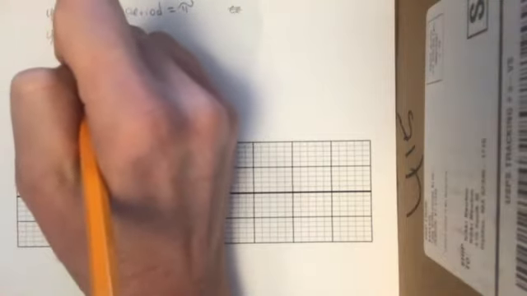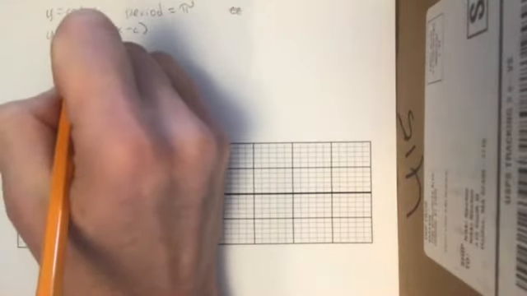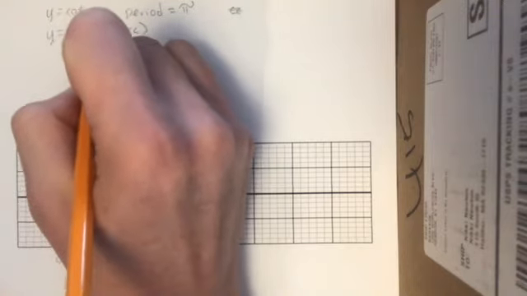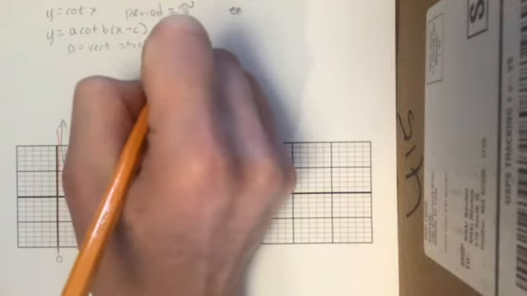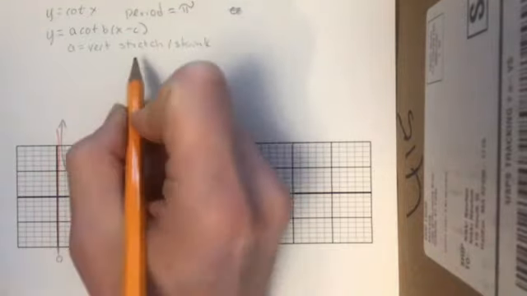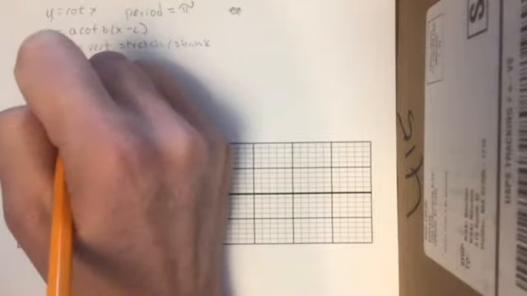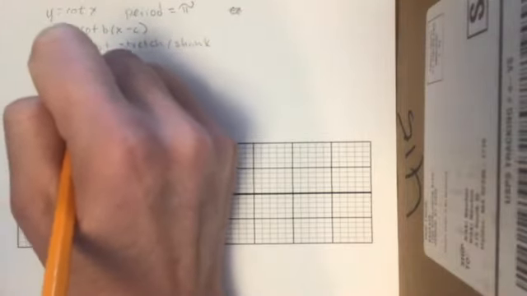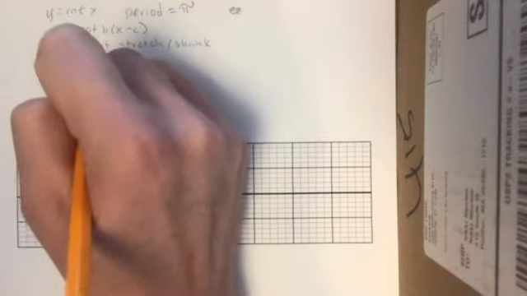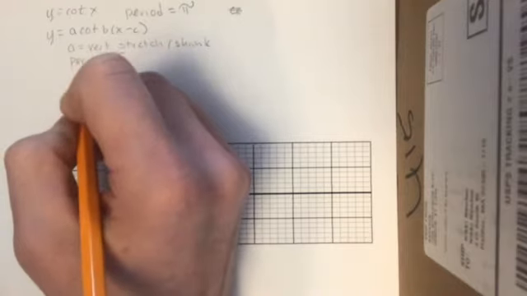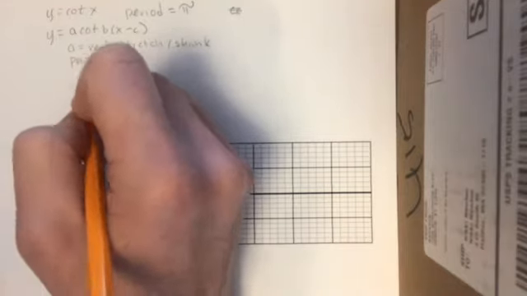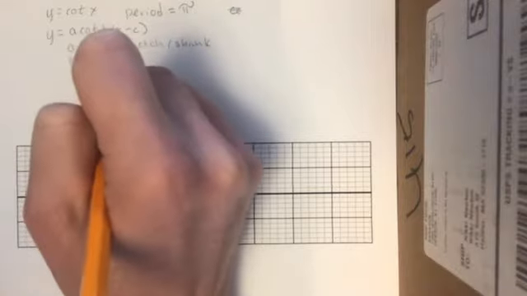So if I have A cotangent of Bx minus C, A is a vertical stretch or shrink. The period is going to be the same, so that would be pi over B. C is the horizontal shift.